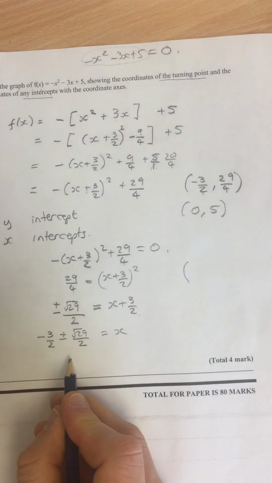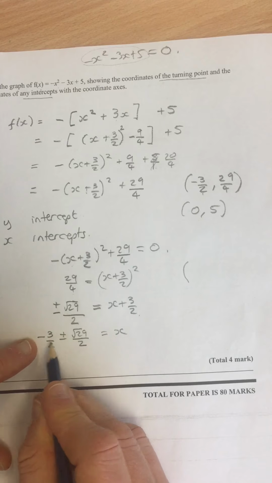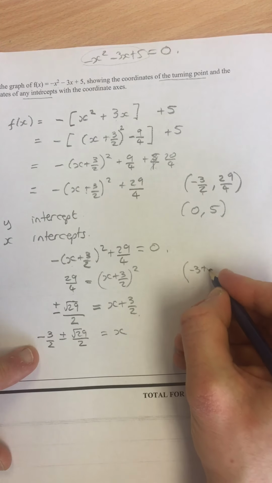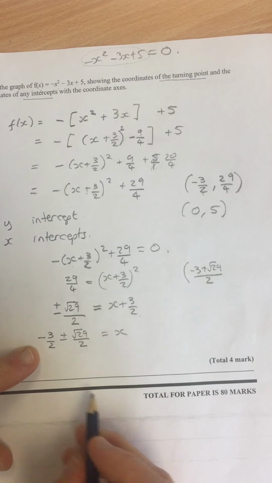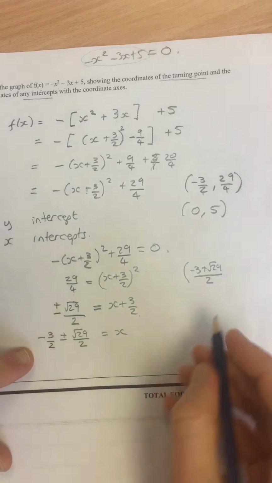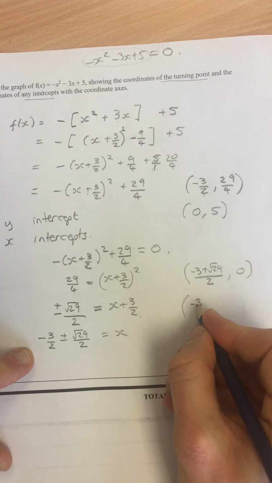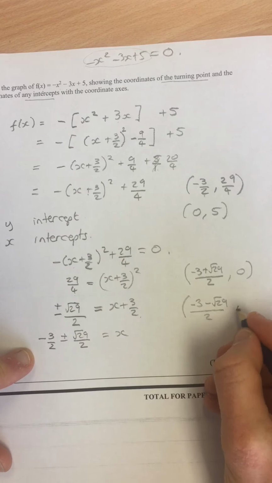I can write them a little bit simpler. Notice I've got a common denominator here, so I can actually write this as a single fraction. So I could write this as minus 3 plus root 29 all over 2. So I'll just combine those two together with the plus. The y-coordinate would be 0. Or minus 3 minus root 29 over 2, 0.